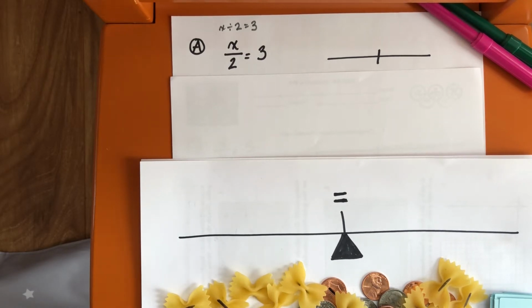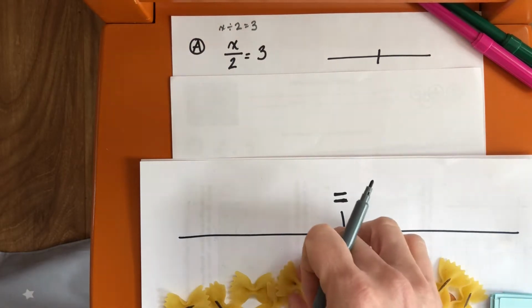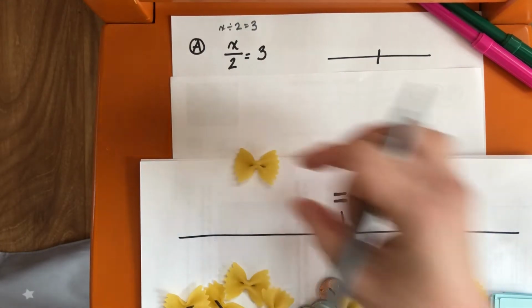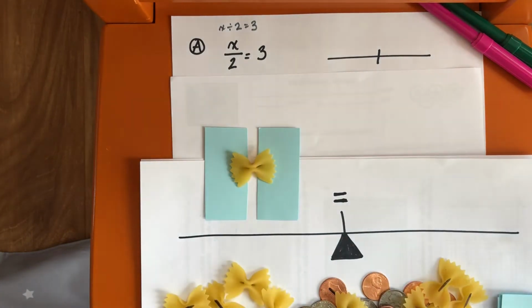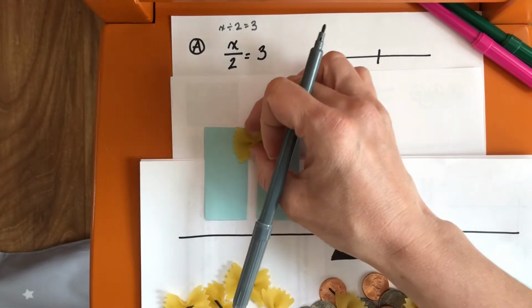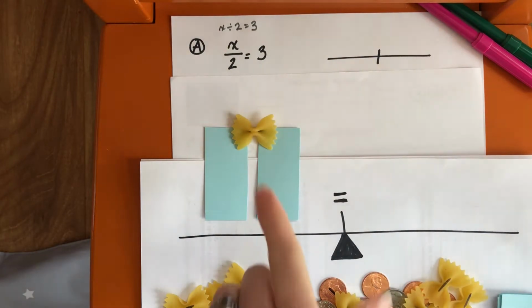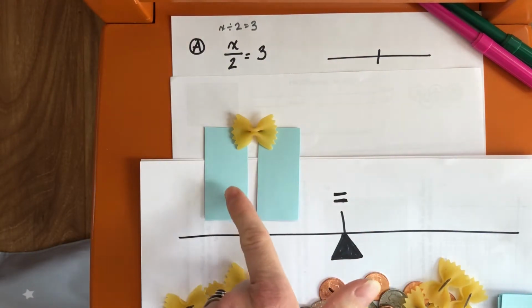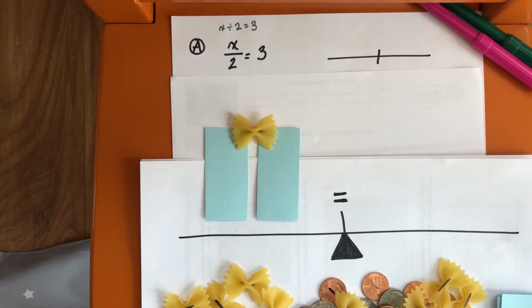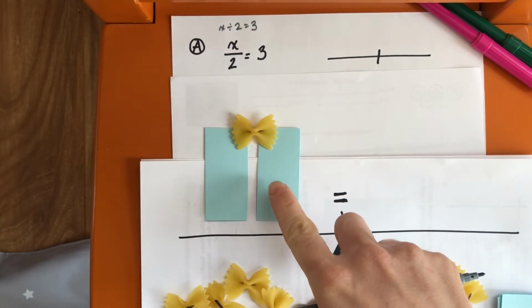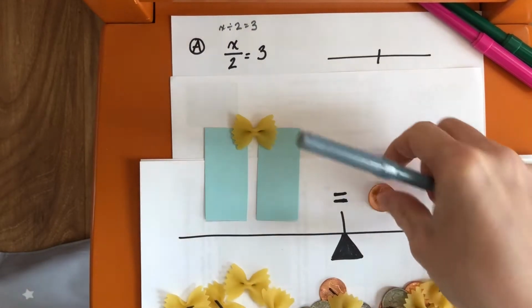This is kind of hard to represent because since we don't know what x is, how can we divide it by 2? So what I've decided is I'm going to use my variable x here, and I'm going to show that it's being divided into 2 parts. I'm just going to slide 2 pieces of paper underneath to show that this is really going to be divided into 2 equal groups. How do I know they're equal groups? Because I'm using the same size paper, and we know that division is equal sharing. So x divided into 2 groups gives me a result of 3 is equal to 3.